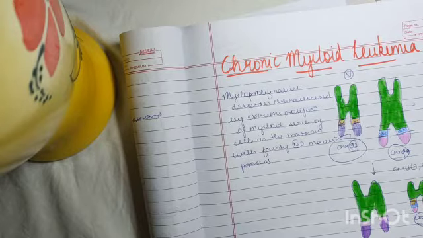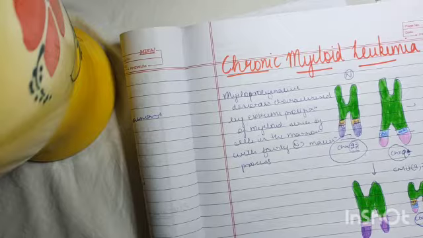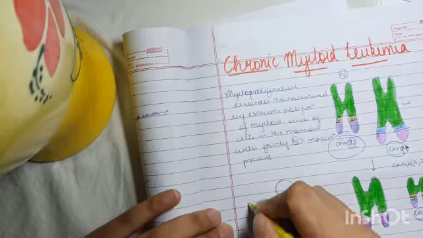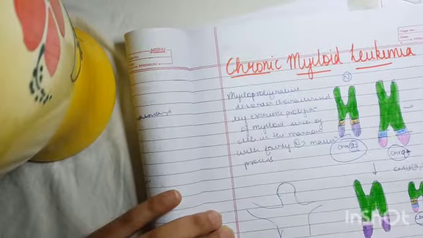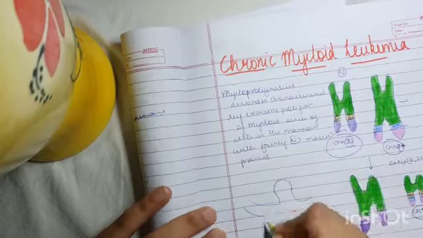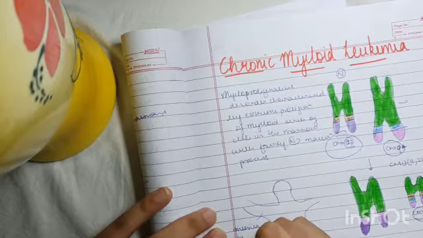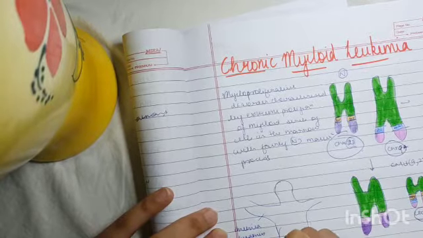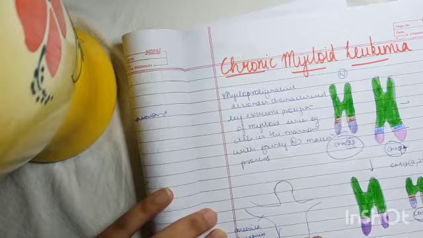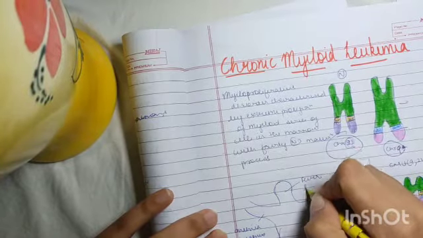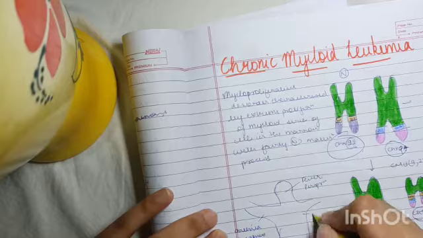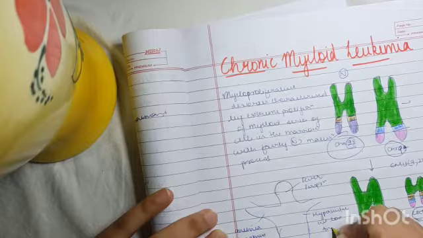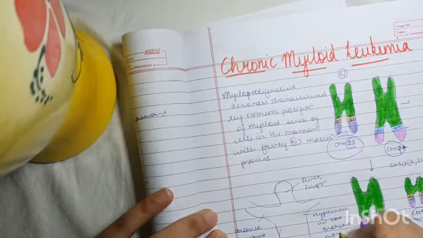Now coming on to the clinical presentation of a patient who is suffering from chronic myeloid leukemia. I'll just draw a person here to make it easy to understand. First of all, the person will have anemia, weakness, pallor, dyspnea, tachycardia, then fever and perspiration, hypermetabolism, weight loss, anorexia, night sweats.